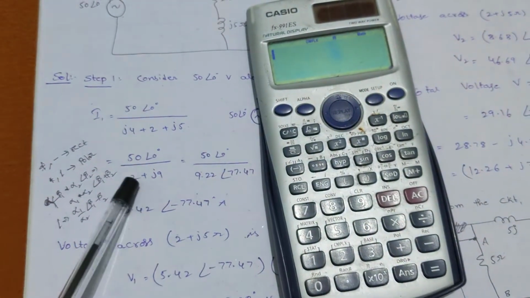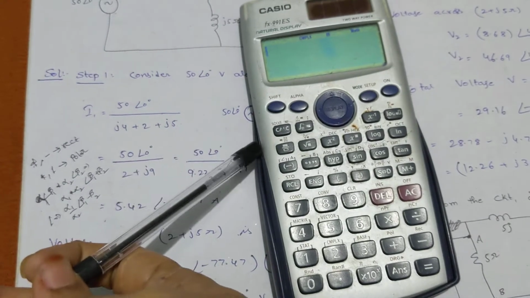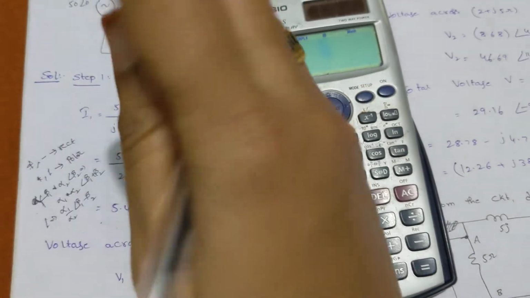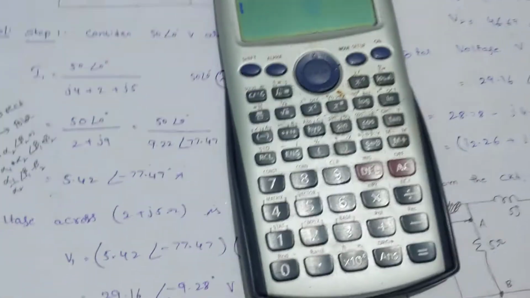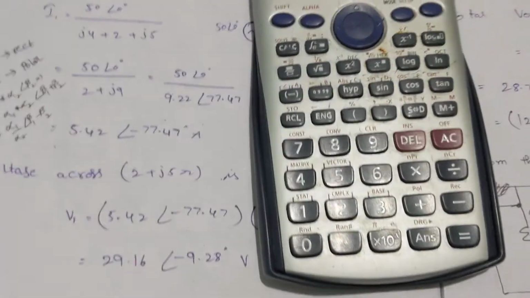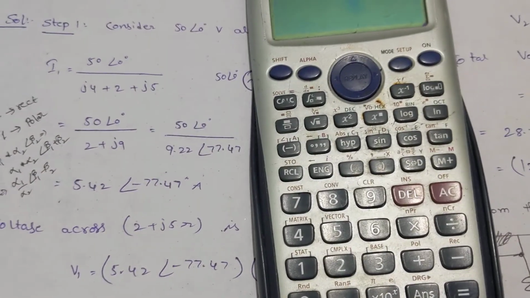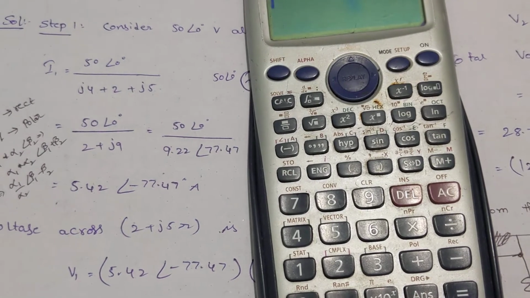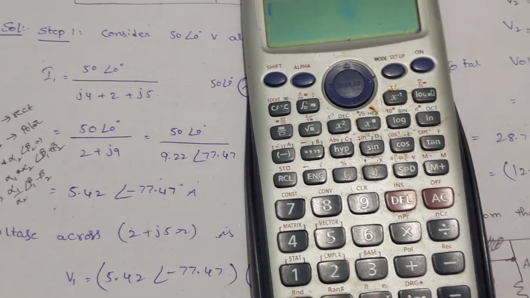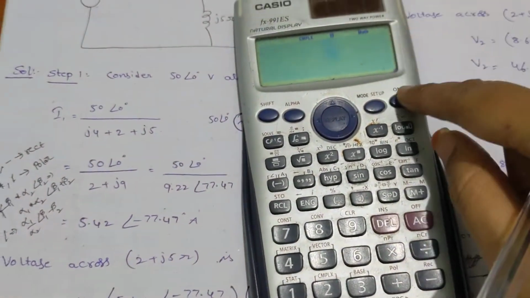So converting this rectangular into polar, from this polar we have to divide. The other method is there. From there you can directly calculate, whether the value is in polar or rectangular, whatever it may be. So how to calculate?